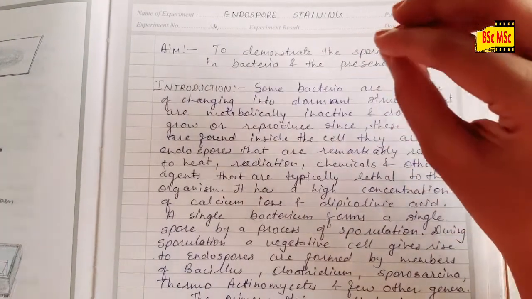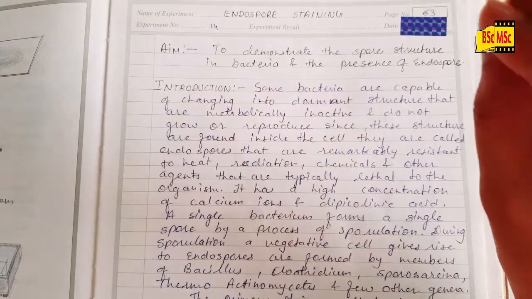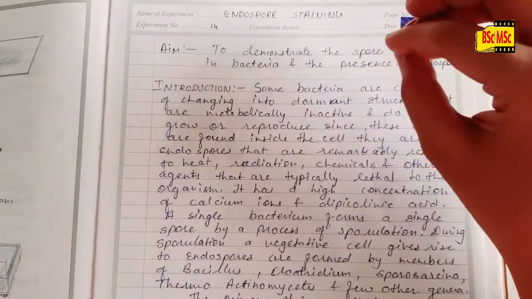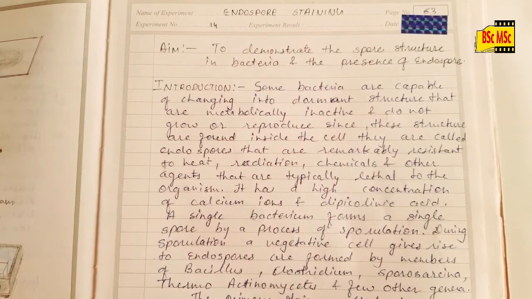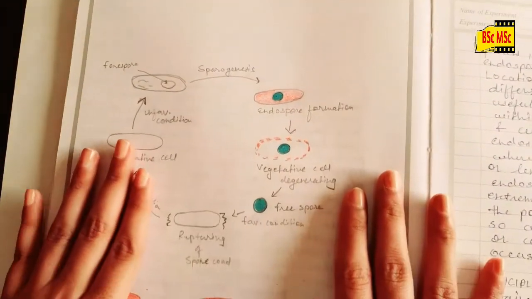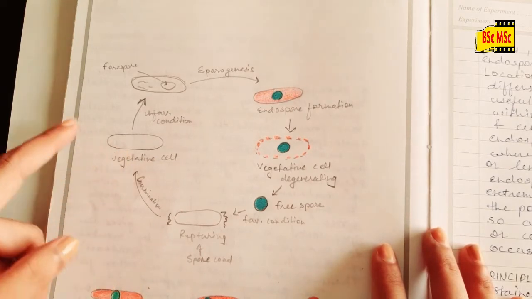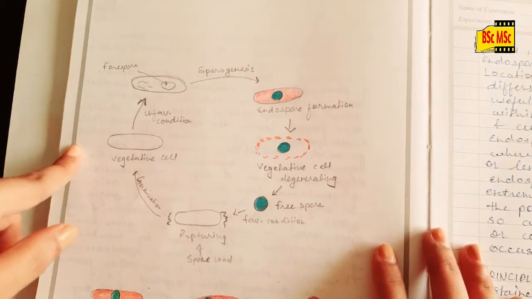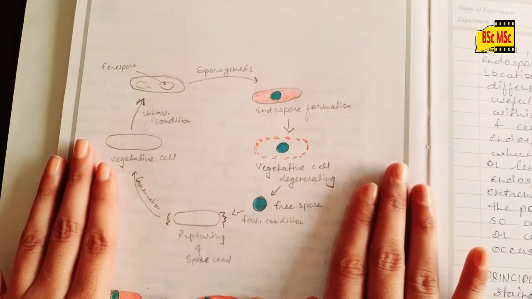Why is it highly resistant to heat? Because of the high concentration of calcium ions and dipicolinic acid. So what happens? These vegetative cells form and produce the endospore during sporulation. Let's see. This is the vegetative cell, and it reproduces by binary fission. But here we'll be seeing the sporulation procedure.